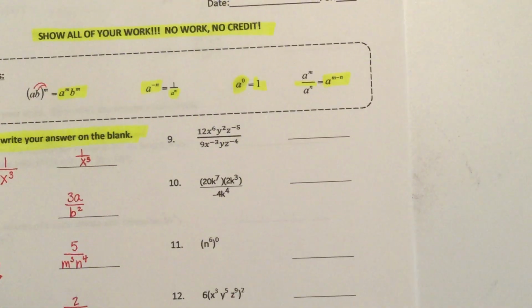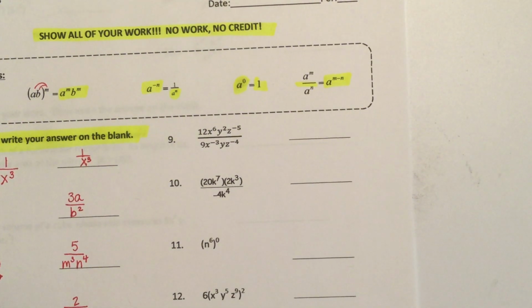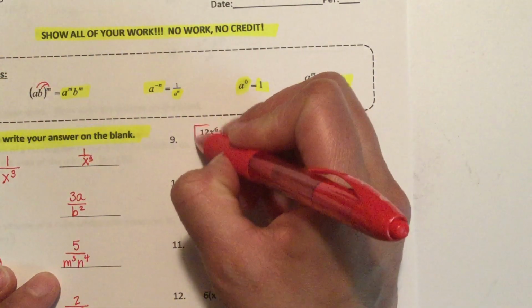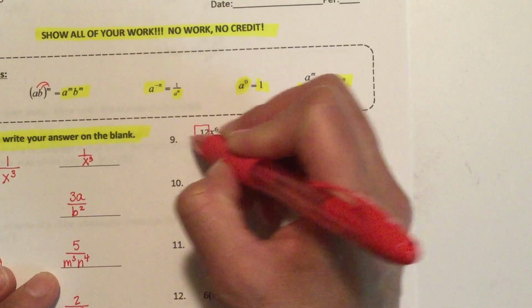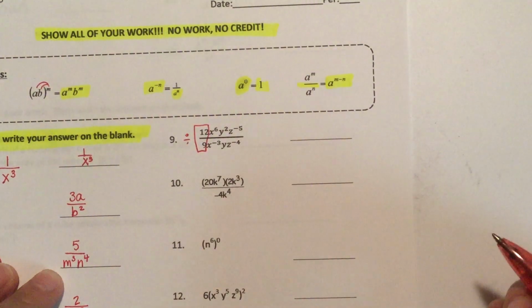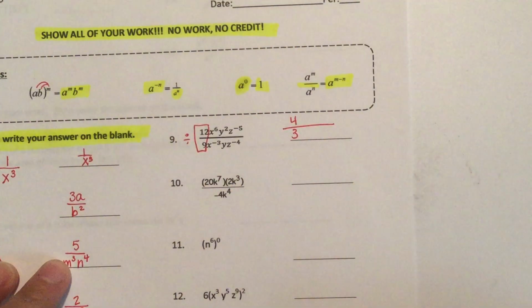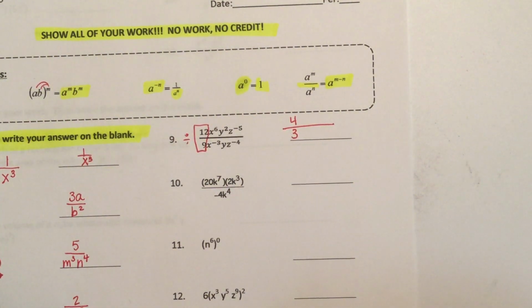Number 9. You have the division rule, so when you use a division rule, you're going to subtract the exponents, but you're going to divide the numbers in front. So this says 12 divided by 9. When you divide that in the calculator, it's 4/3. So it automatically simplifies your answer for you.